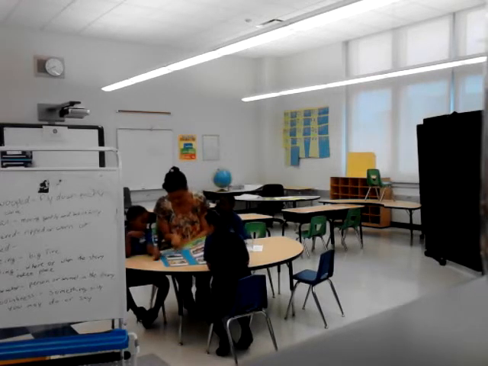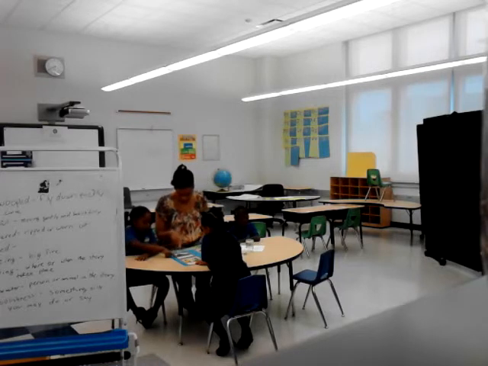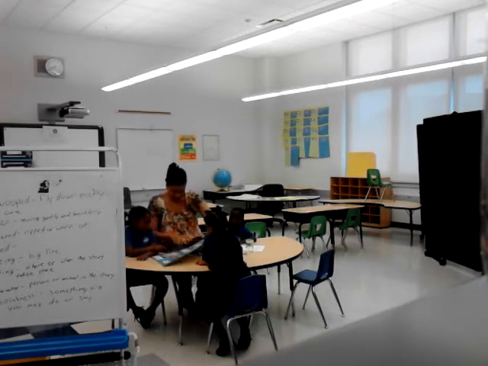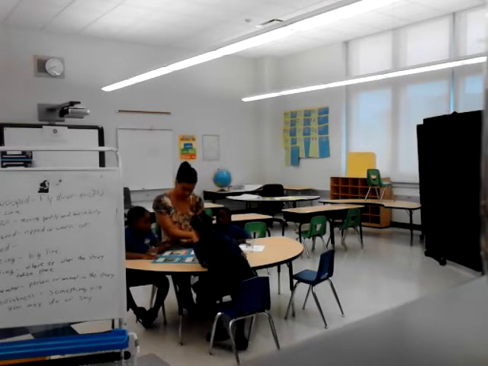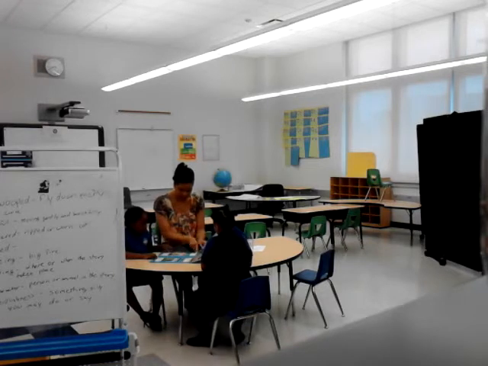See here, it's the setting. It says the setting shows where or when the story takes place. So this story would take place where, based on the picture? Outside. Outside, and where's right here? Of a house, so outside of a house.